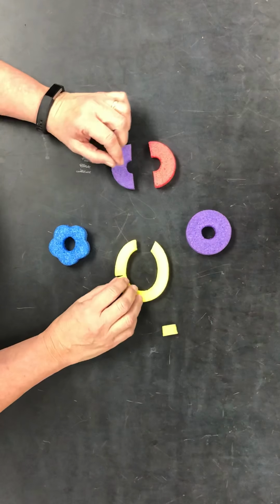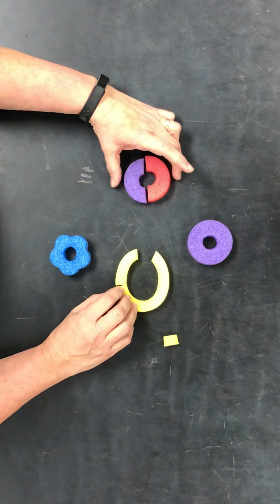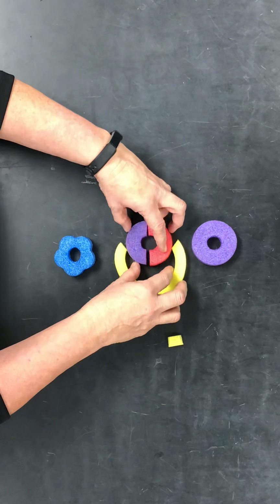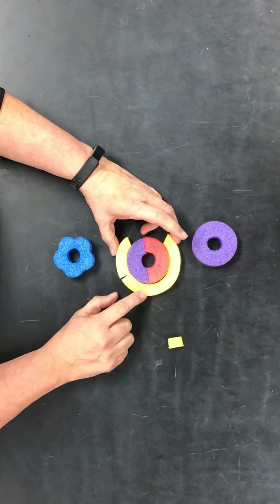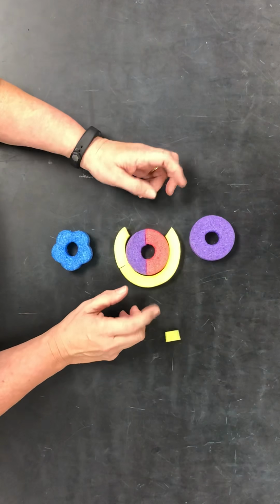So enzymes are very specific to what they work on. You notice what a perfect fit this one is when it goes inside. That's called the enzyme substrate complex.